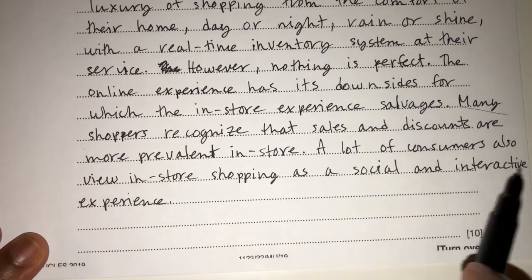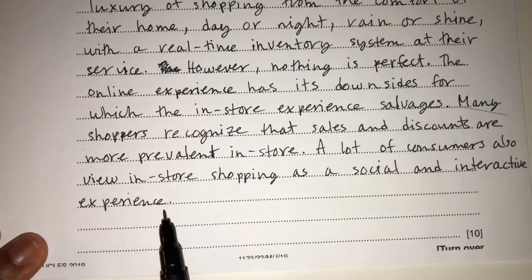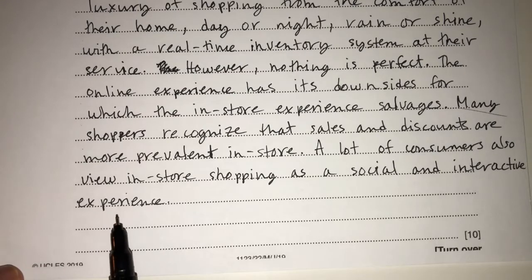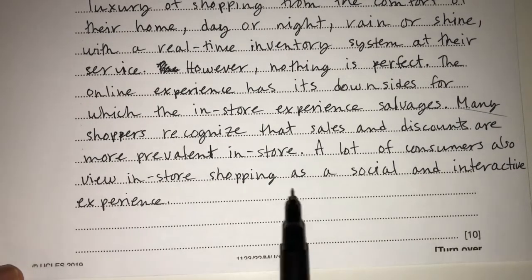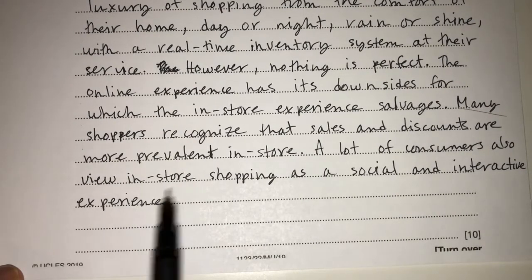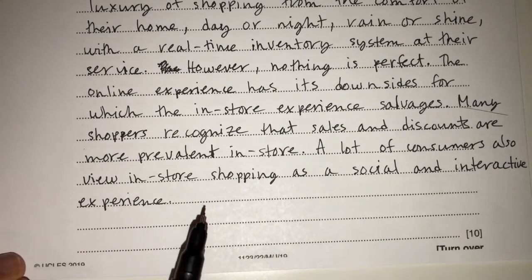A lot of consumers also view in-store shopping as a social and interactive experience. Okay? Or instead of saying experience, I could have used opportunity, right? As a social and interactive opportunity. I think that sounds nice as well, but I'll just leave experience.